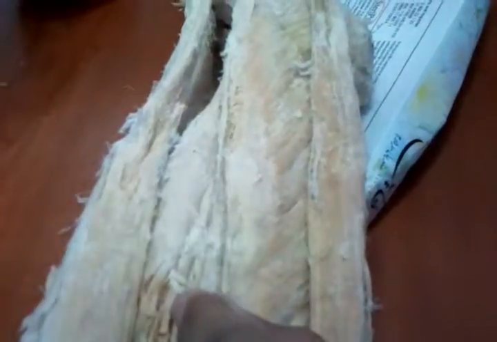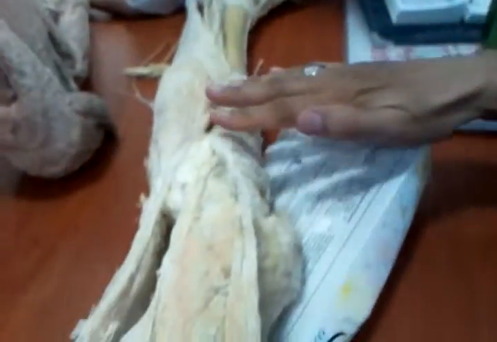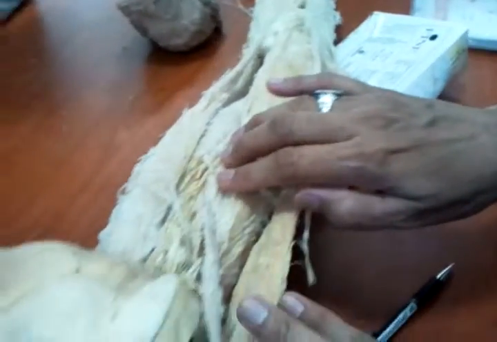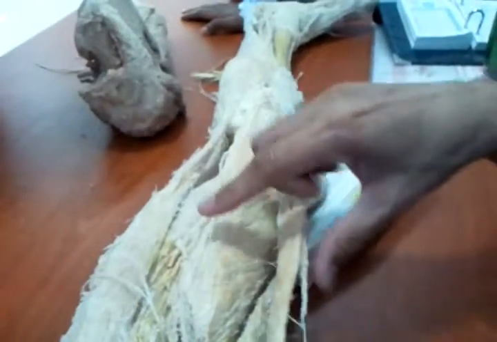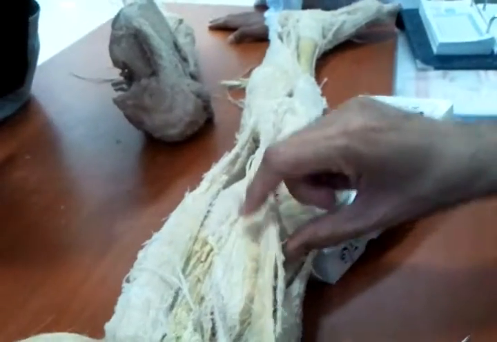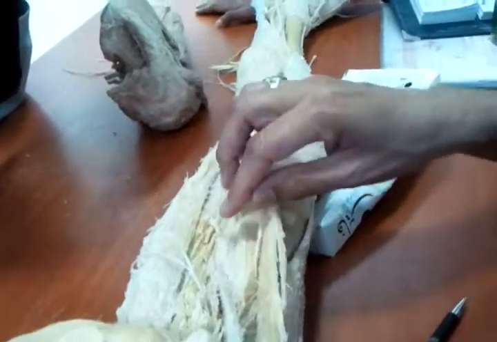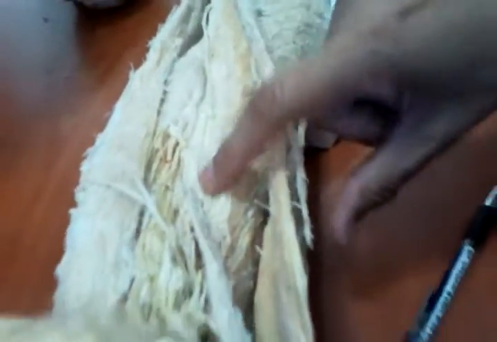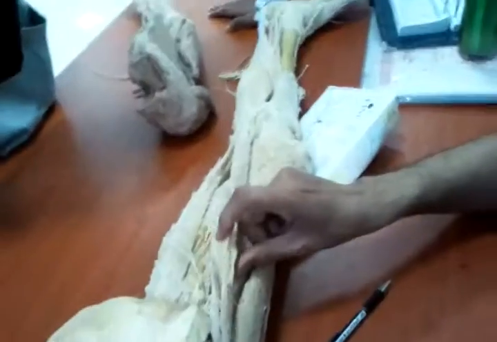It will continue on the medial side and will supply up to here. Medial side of the foot, medial side of the leg, medial side of the knee. It's a very long cutaneous nerve. This nerve must be seen, and it is the content of the subsartorial canal, which contains femoral artery, saphenous nerve, and nerve to vastus medialis. This one. These are the contents of the subsartorial canal.